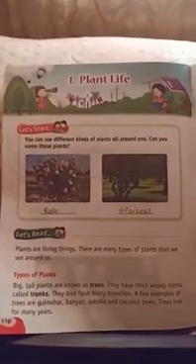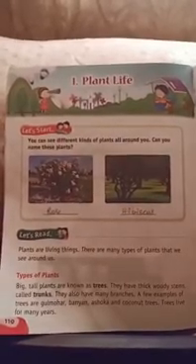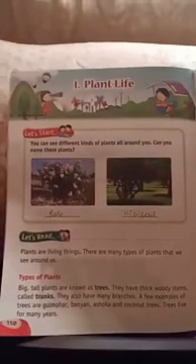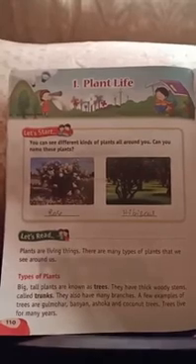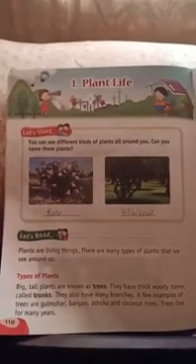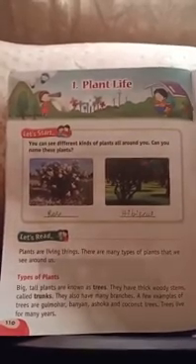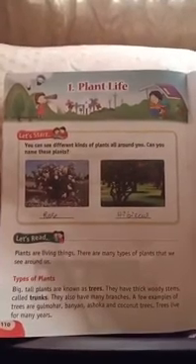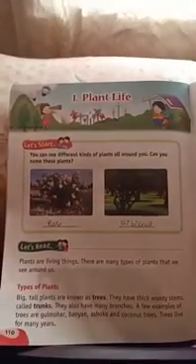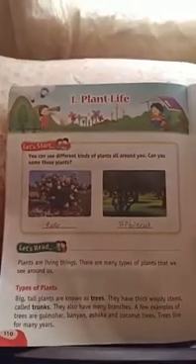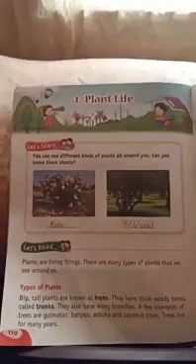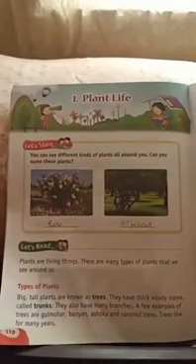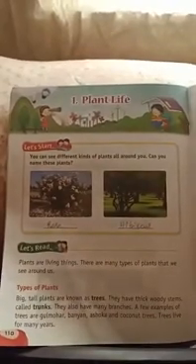Do you know what is a tree? What is a tree called? Those plants which are big and tall are called trees. Why are they called trees? Because they have thick woody stems. Thick woody stems means the stem of those trees is very big, tall and very strong, and it supports the whole part of the tree.